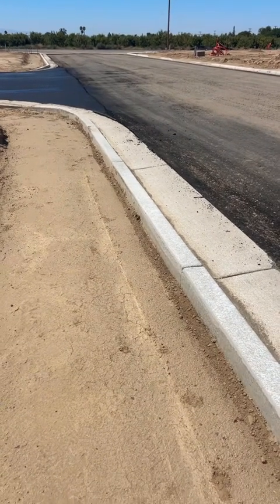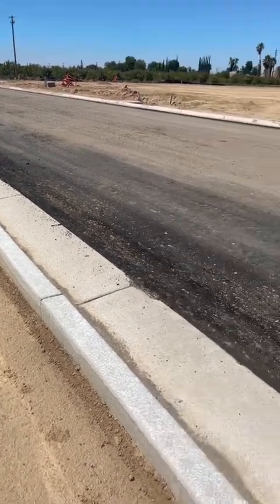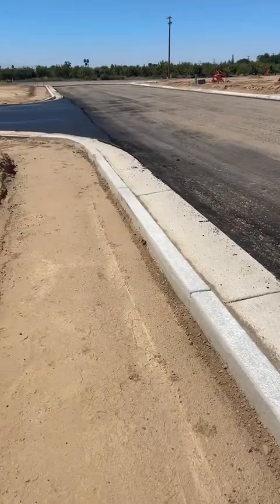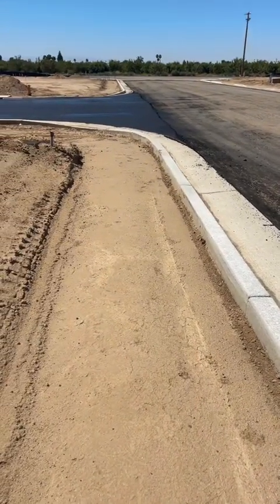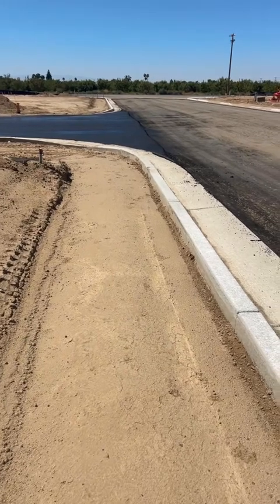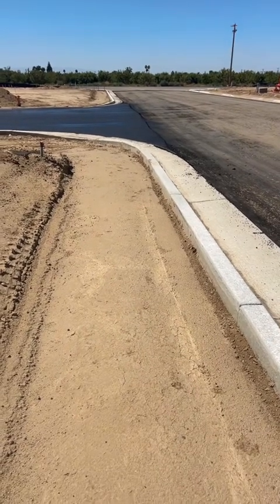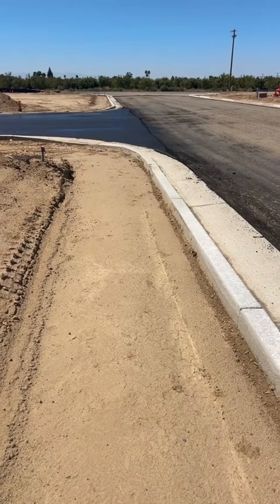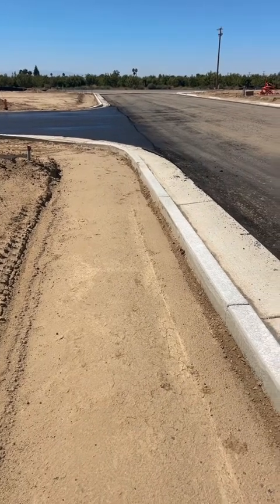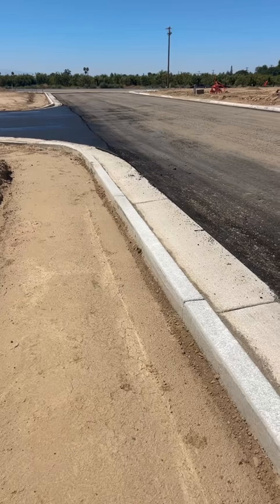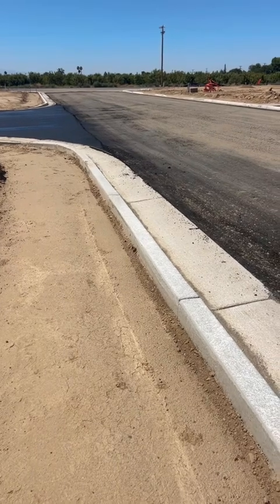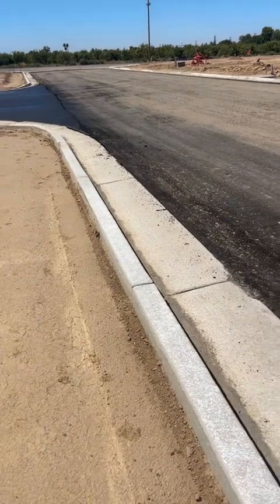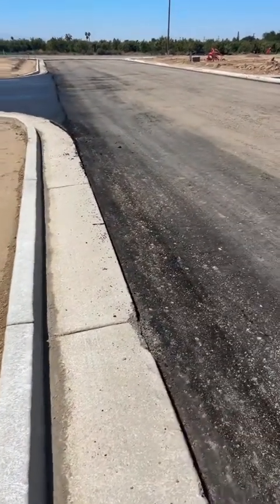One thing I wanted to do is jump on here and talk about street sections, maybe give anybody who's new or just getting into land development a couple recommendations, tips, tricks, things to look out for when you get to this phase of your development. So I guess we'll just start with subgrade and compaction.